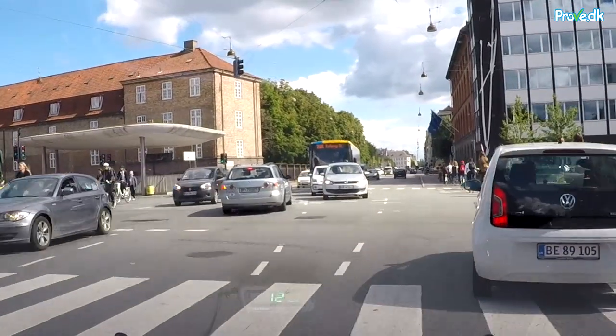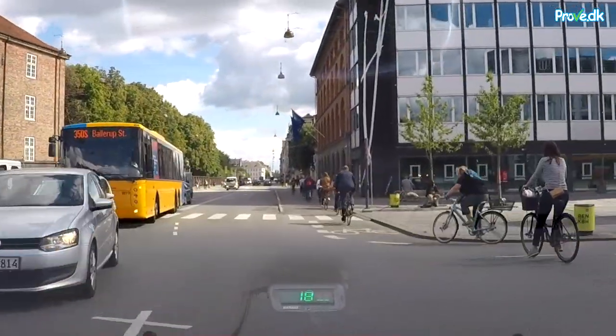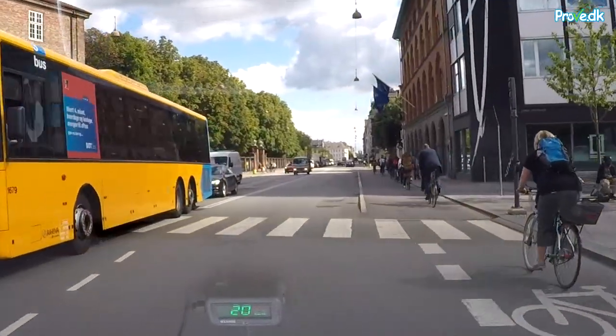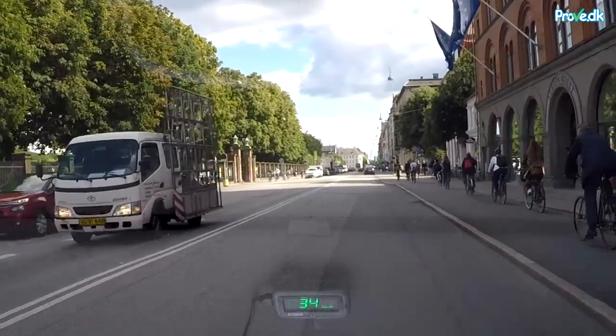You can overtake a car which turns to the right in an intersection. Just be careful not to cross any solid lines. You may not make an inconvenience to other traffic participants.